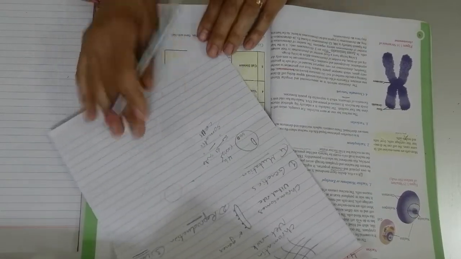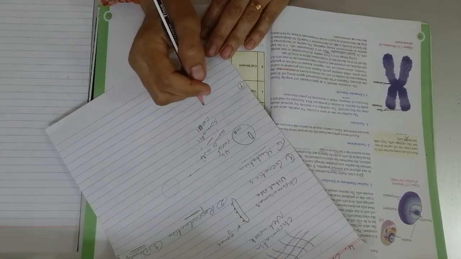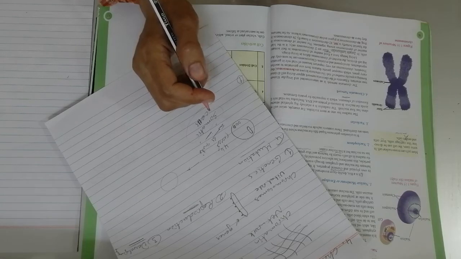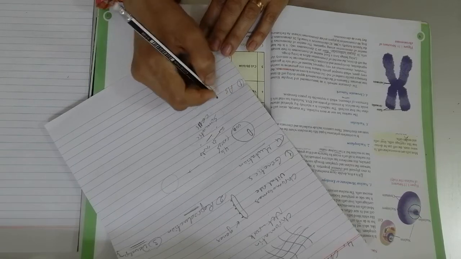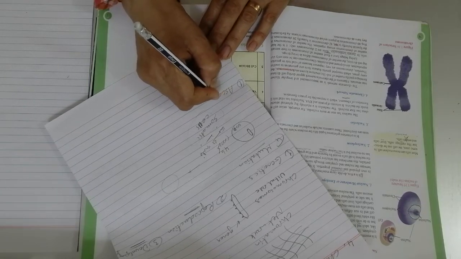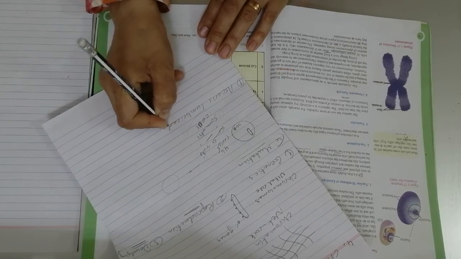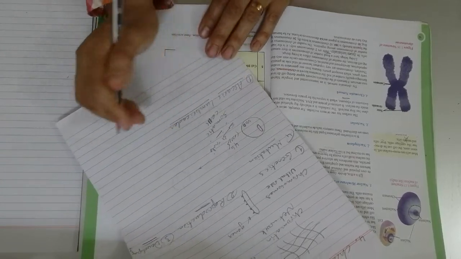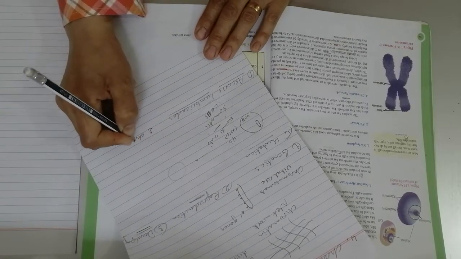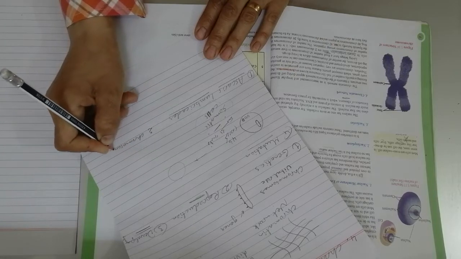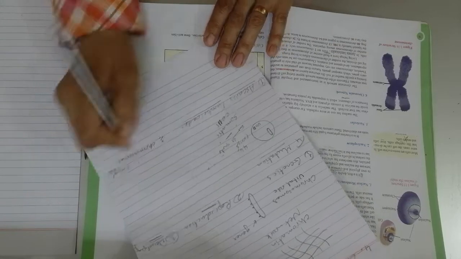We have some examples here of the number of chromosomes they have in their somatic cells. The first example is the Ascaris lumbricoides. This type of worm has 2 chromosomes in the somatic cells.